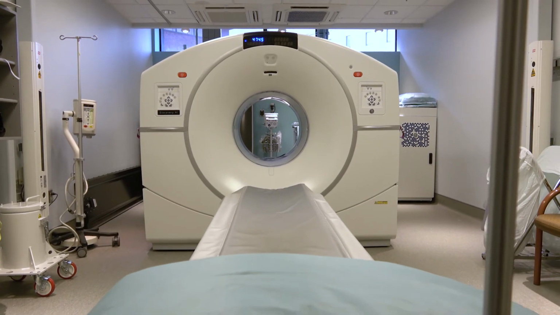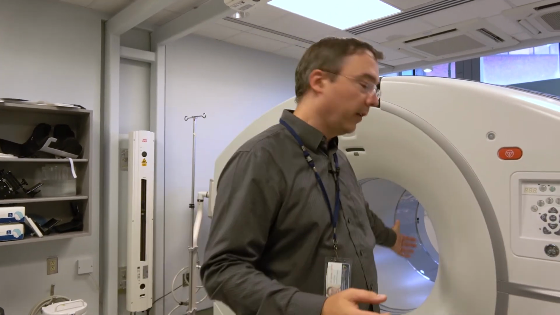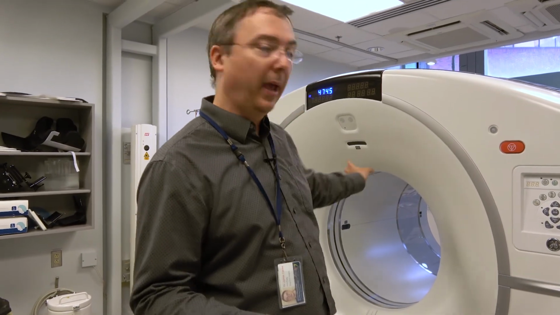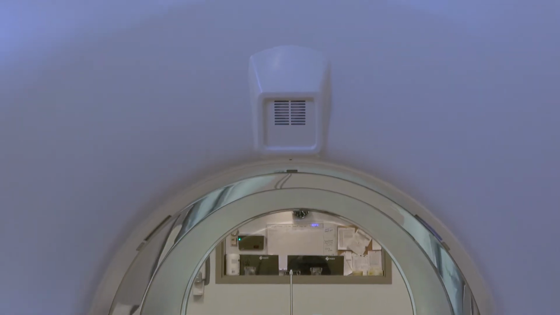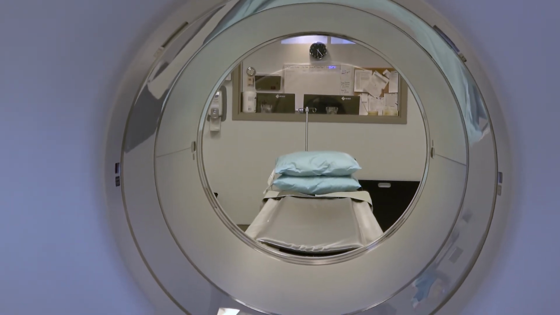So remember that there's 2 parts to a PET CT scanner. There's the PET part and there's the CT part. The CT is here at the front, so they would have the CT scan, and then the PET part is at the back. You might be able to see that sort of glassy looking thing in the back there. That's where the PET detectors are.